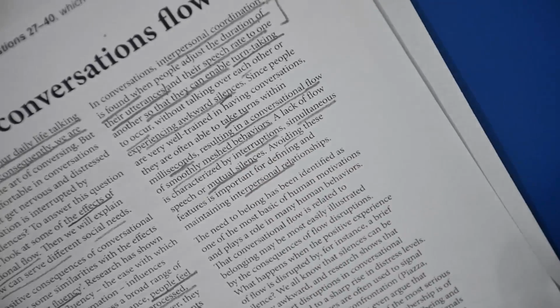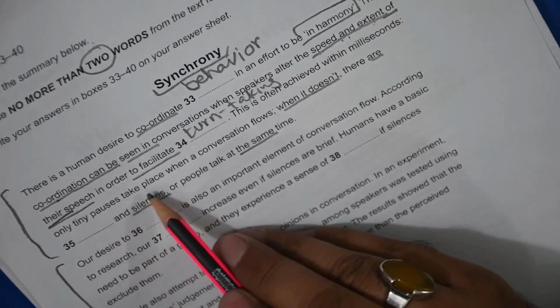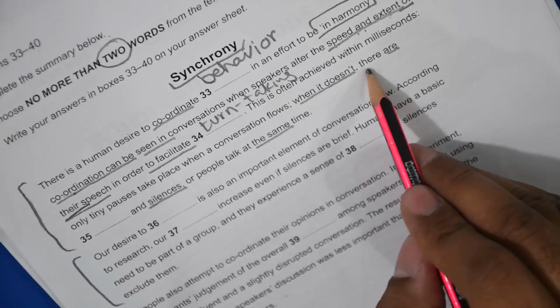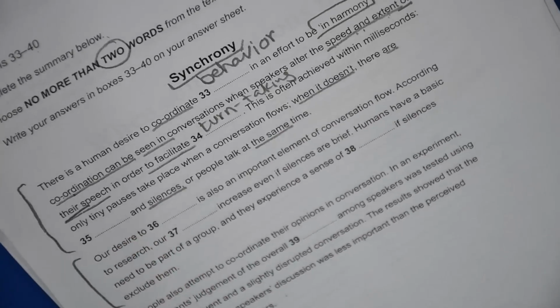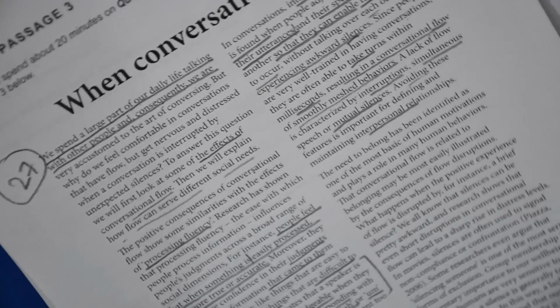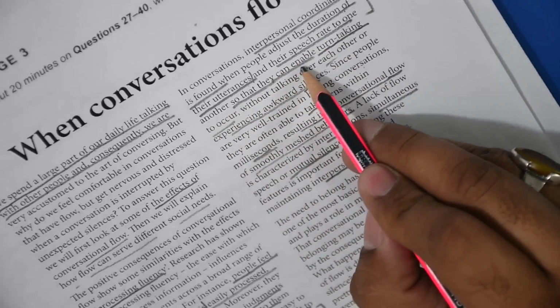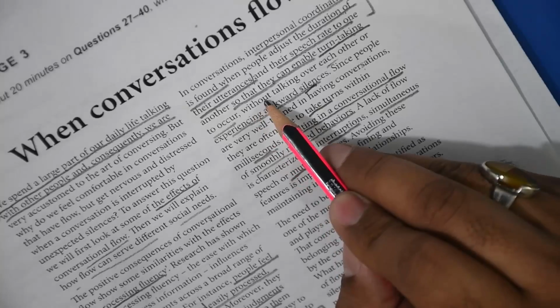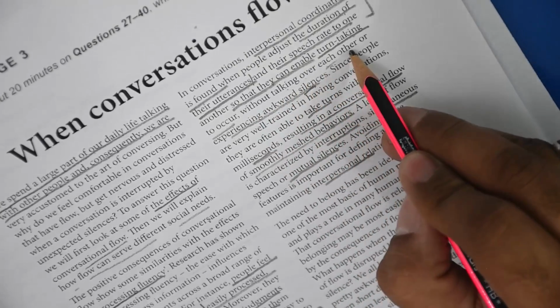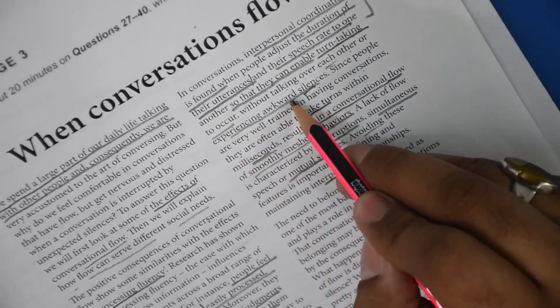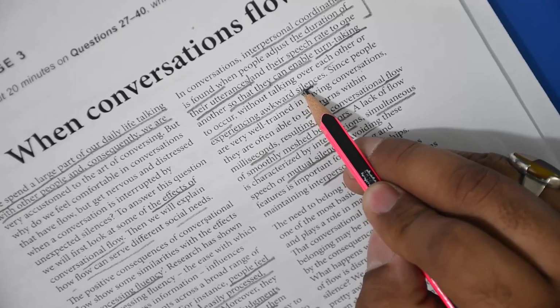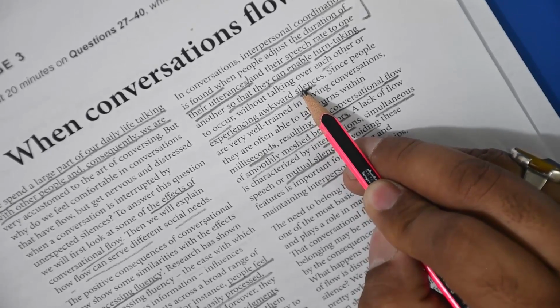Okay, now let's read the question again. The question says, only tiny pauses take place when a conversation flows. When it doesn't, there are dash and silences. So we need to just read it here. The speech rate of one another so that they can enable turn taking to occur without talking over each other or experiencing awkward silence. All right.